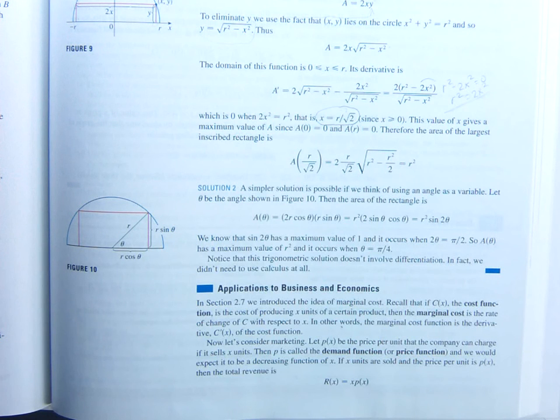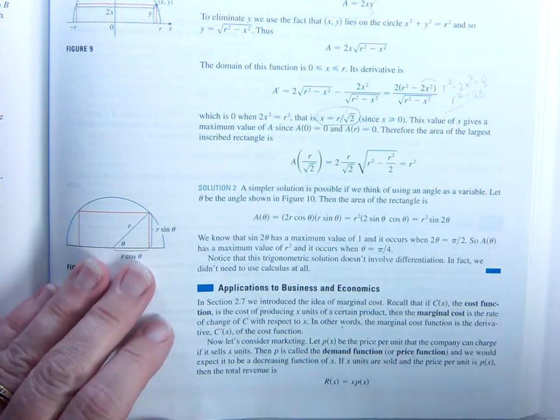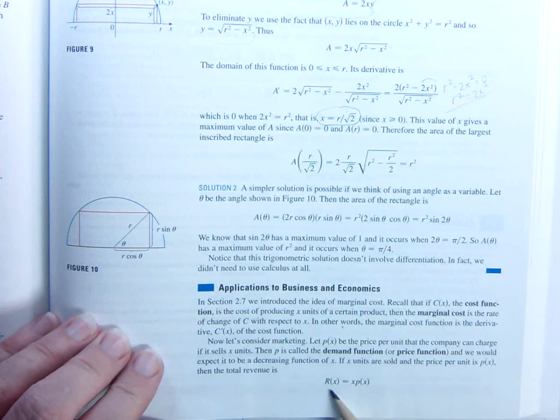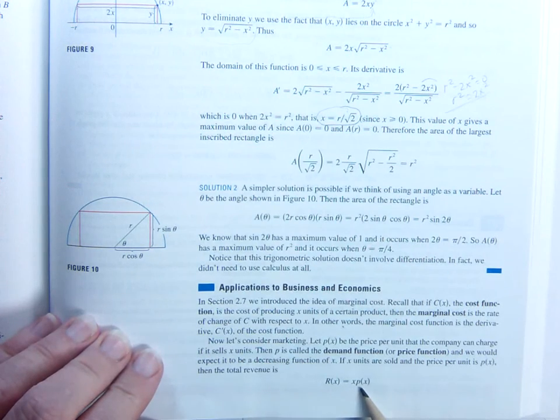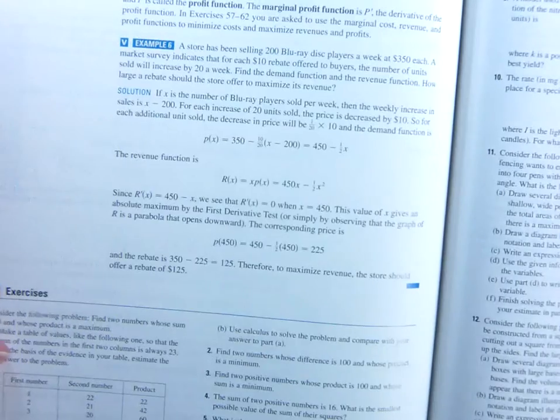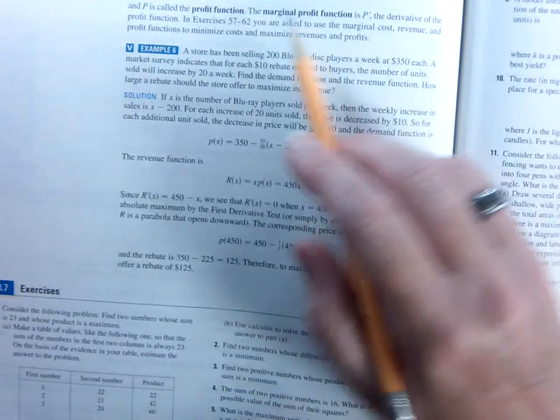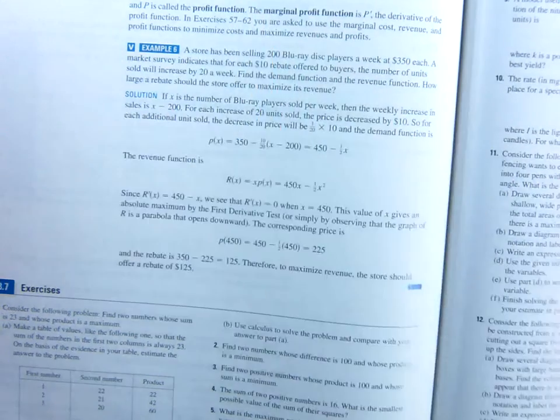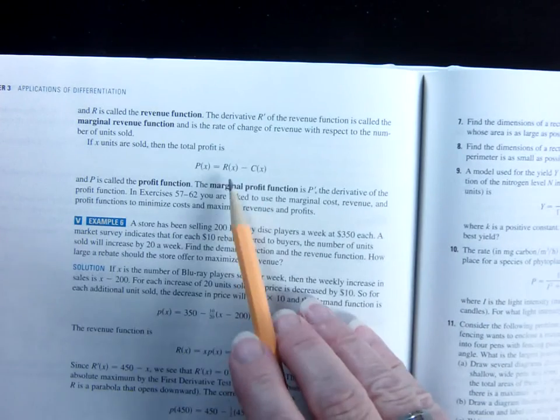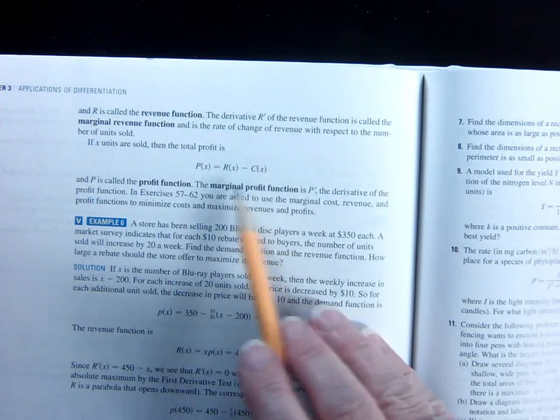Now let's consider marketing. If you're looking at the demand function or the price function, we would expect it to be a decreasing function of X. If X units are sold at price per unit P of X, then you have the total revenue equaling X times your P of X, your price function. So our profit function would be profit equals the revenue minus the cost.